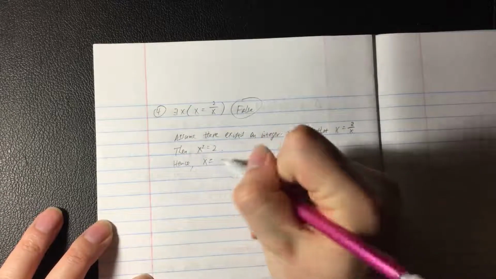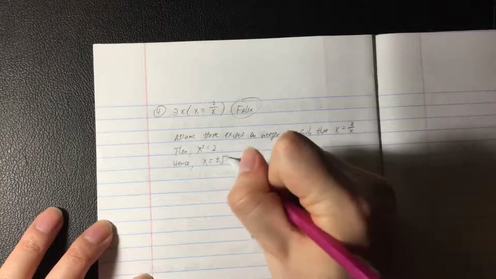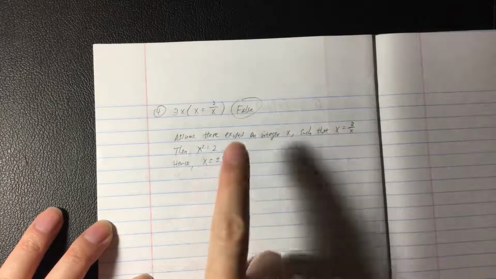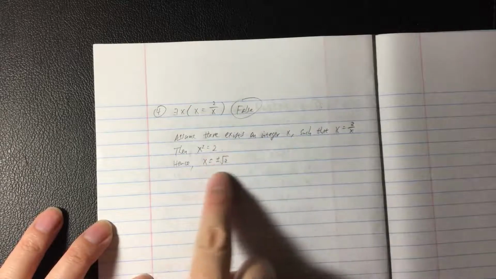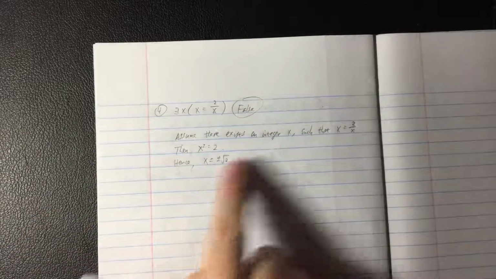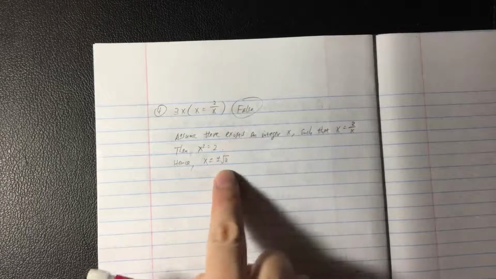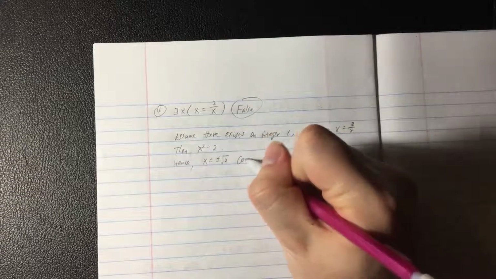The only possibility is x equals plus or minus square root of 2. But they are not integers. x must be an integer, but this is not an integer. That's false. That's called a contradiction.